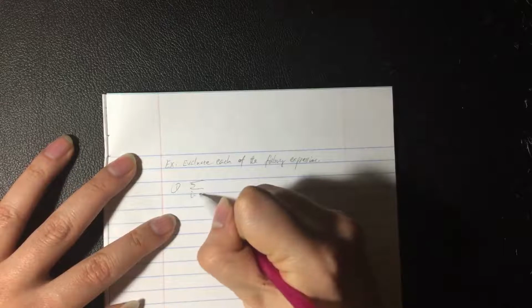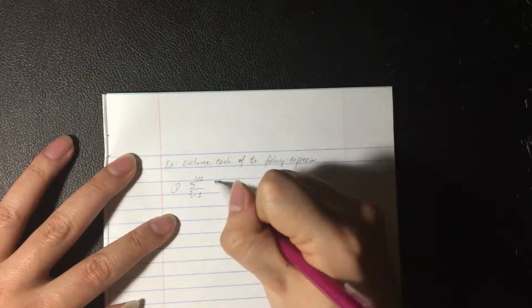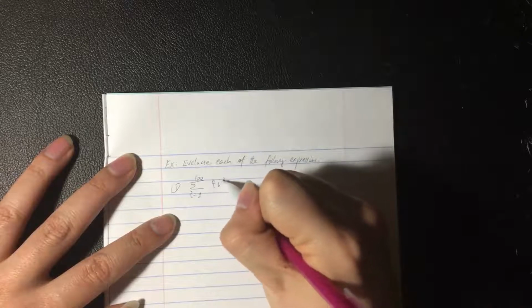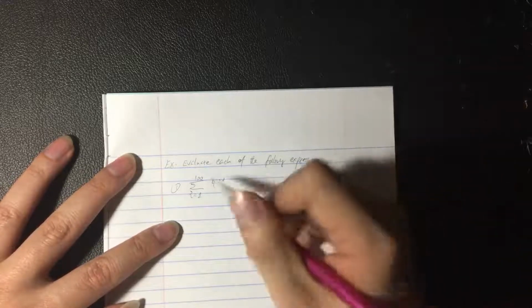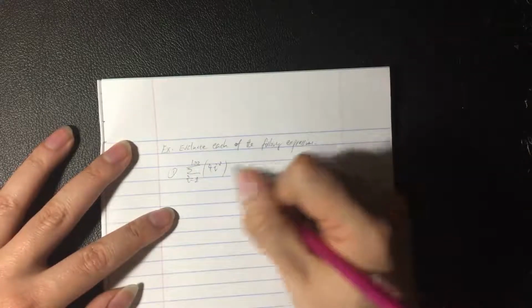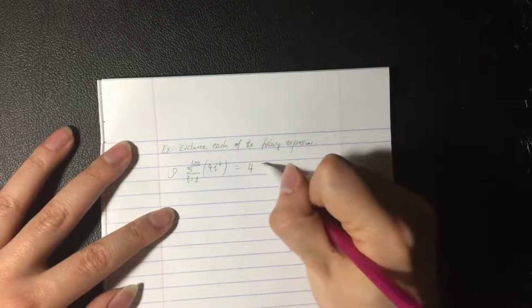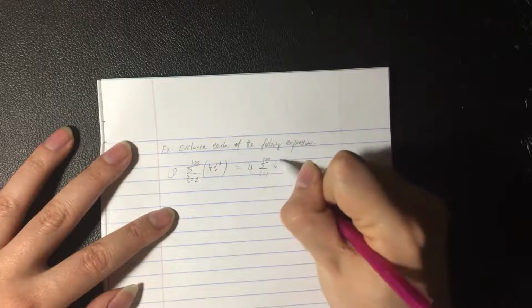Summation i from 1 to 100 of 4i squared. I can first of all pull out the constant 4, leaving the summation i from 1 to 100 of i squared.